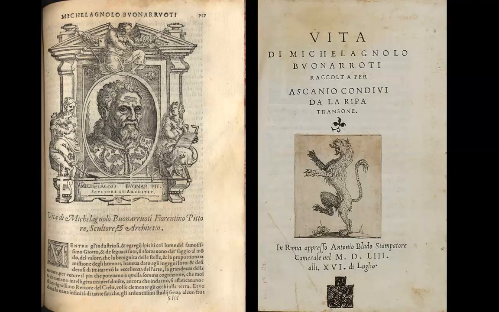We will come back to these authors, but at the outset, I thought it would be useful to see how the myth of Michelangelo had already developed by 1550.